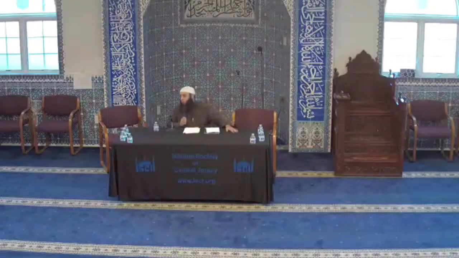These are the 5 conditions for zakat. That Islam, being free, having the nisab, complete control over the wealth, and the passing of 1 year. If you have those conditions, you have to pay zakah. If you don't have those conditions, one of them is missing or more, you don't have to pay zakah.